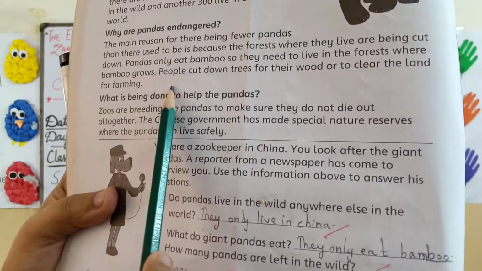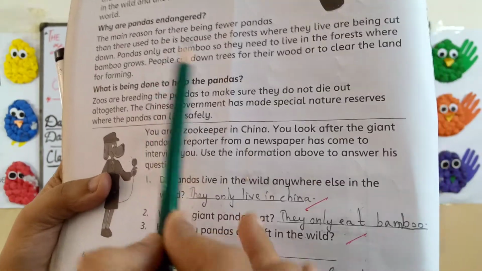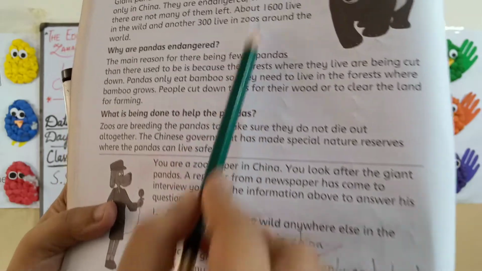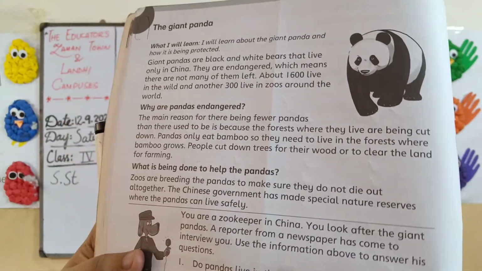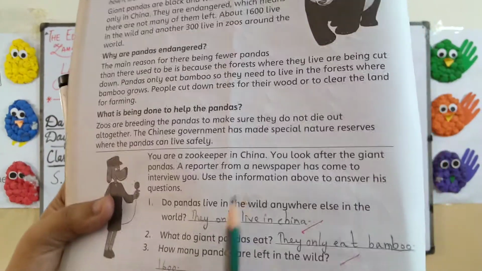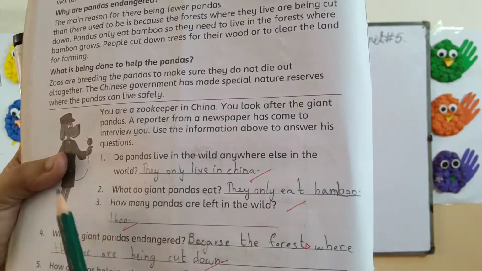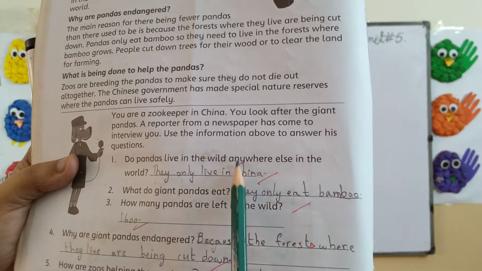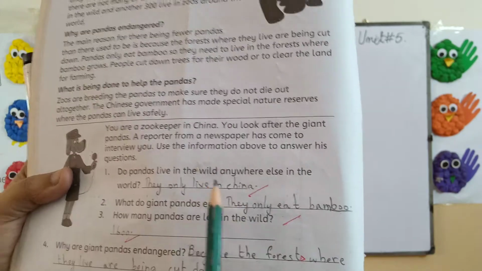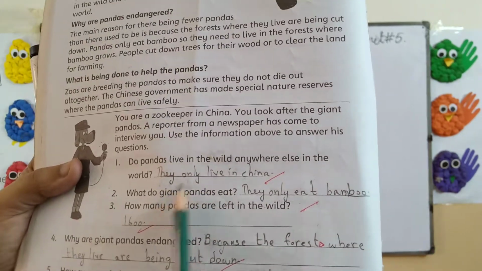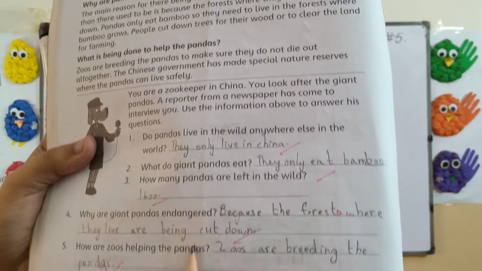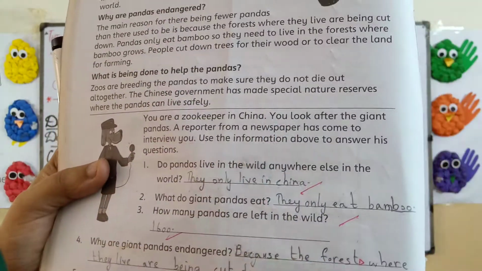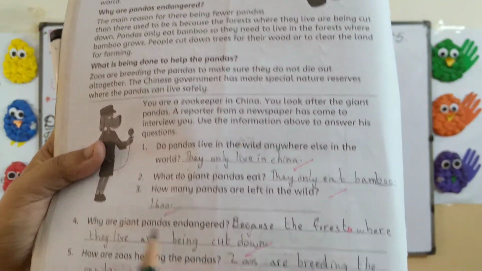This is the information they have already given above, so you will just give the answer. First you will read the whole thing by yourself, then you can easily give the answers to these questions. Now, do pandas live in the wild anywhere else in the world? You can easily write the answer. Then the remaining questions, how will you solve them? First read the whole thing, then you can just write the answers.